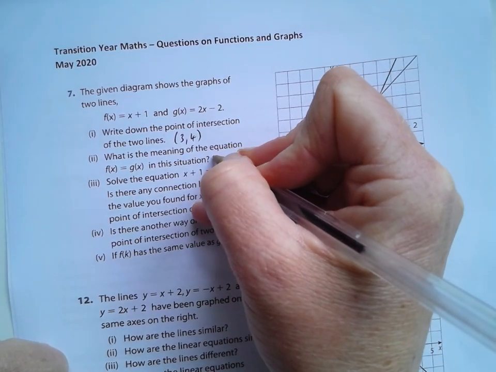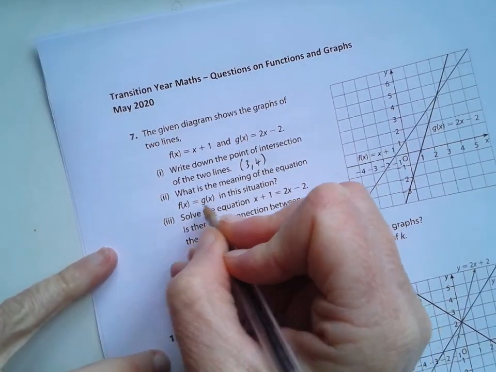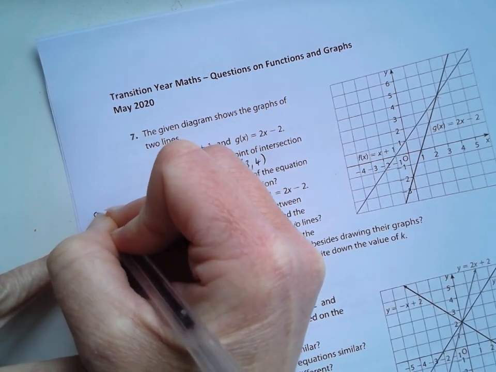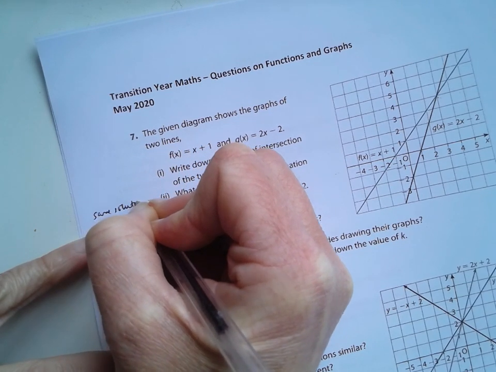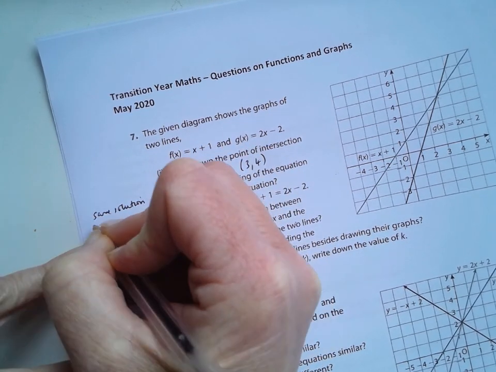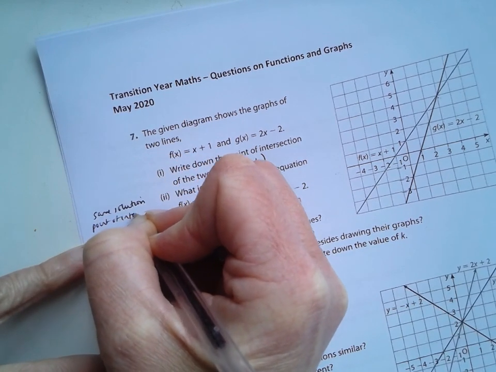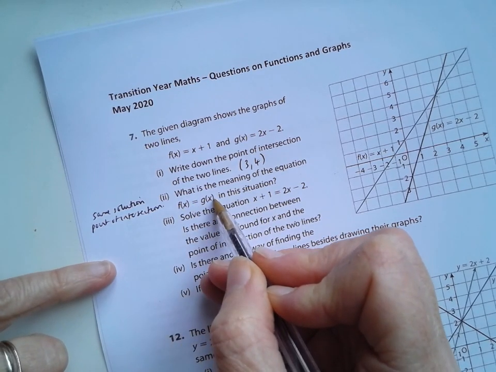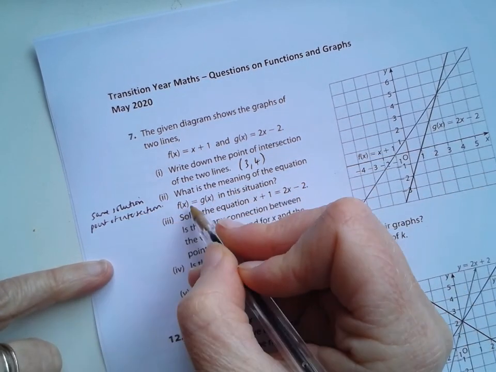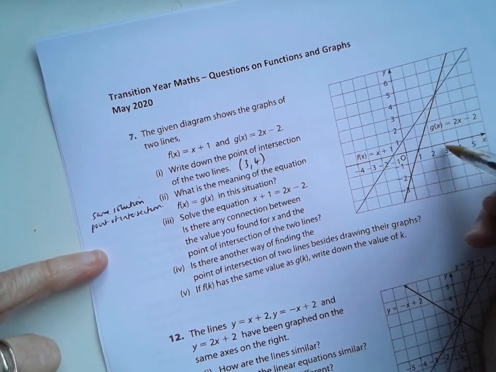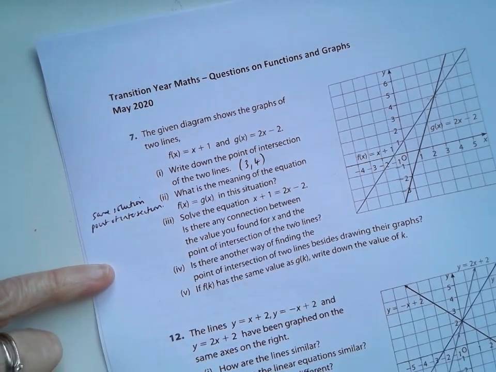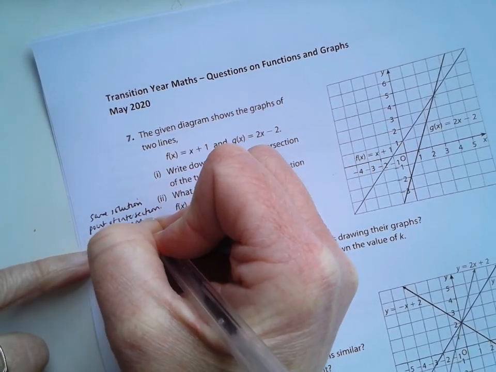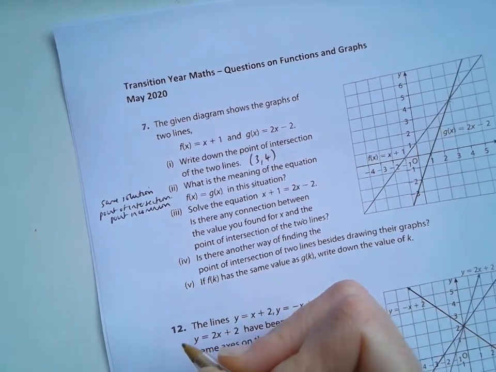So let's see, part 2 over here. The meaning of the equation f of x equals g of x in this situation means the same solution, which in the case of a graph is the point of intersection. So they're basically checking that you know that f of x equals g of x, the point of intersection of the two lines, means that the x value 3 and the y value 4 are the same on each line. So it's the point they have in common on the functions.